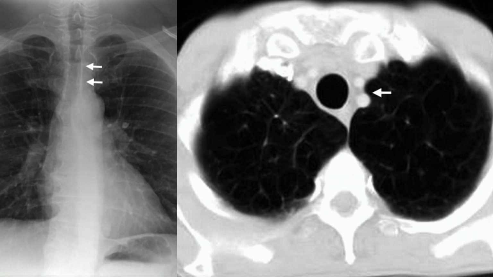So let's take a look on CT. This is the area of the paratracheal stripe on the left. And so it's not just a thin kind of wall of the trachea, but here we've got much more mediastinal tissue, including some vessels that contribute to widening of the paratracheal stripe on the left.